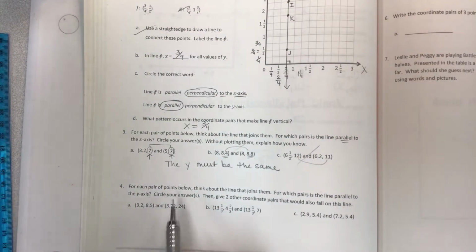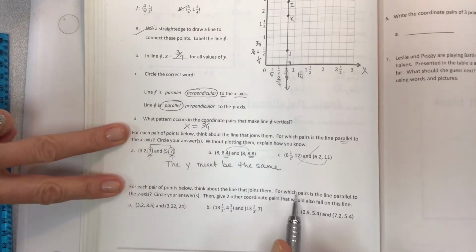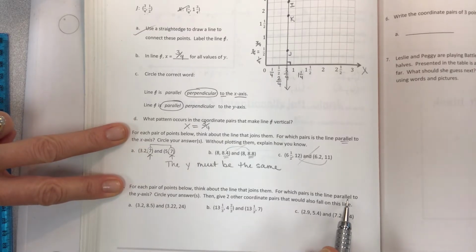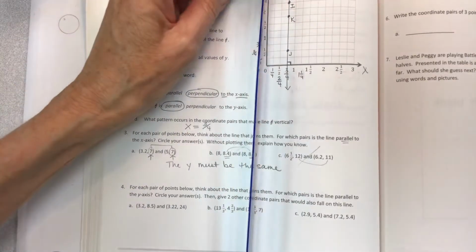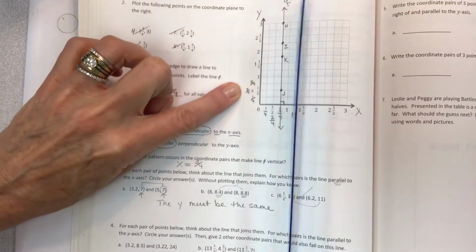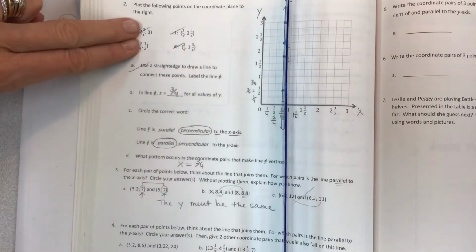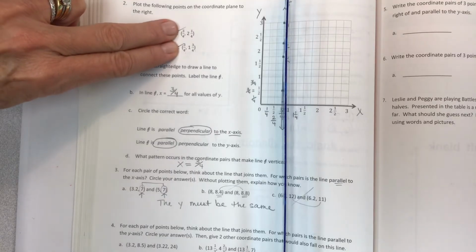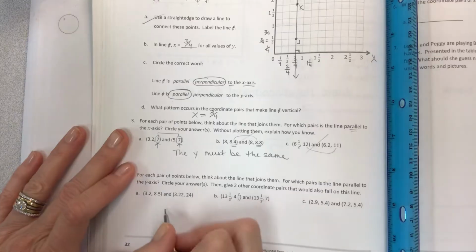Next one, for each pair of points below, think about the line that joins them in the same way. For which pairs is the line parallel to the y-axis? Okay, so if you have a line like this that's parallel to y, here's your y, and it's parallel, what did we notice about all the values here in this line that's parallel to y? All the x values have to be the same.